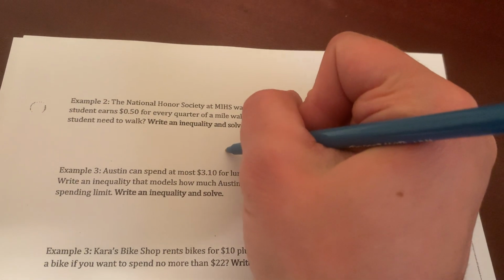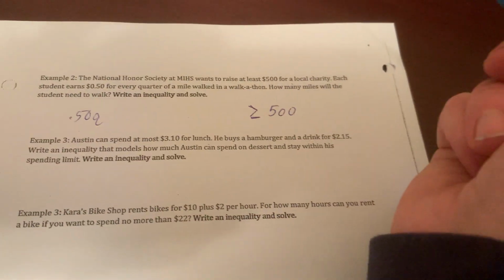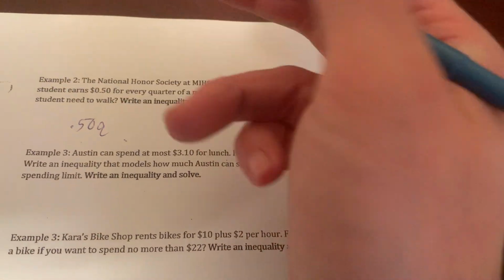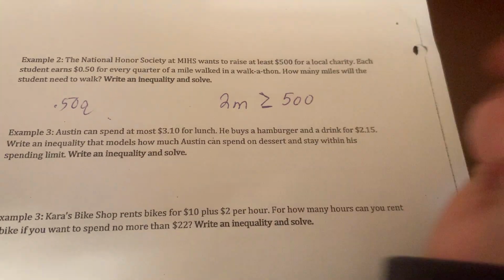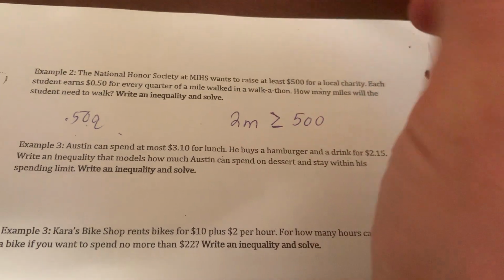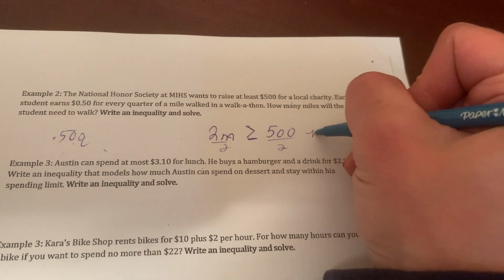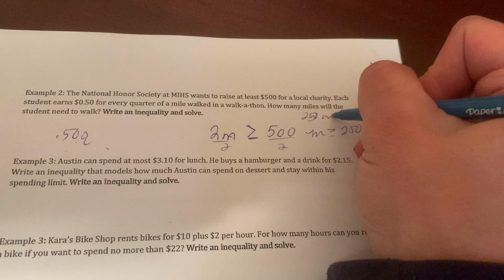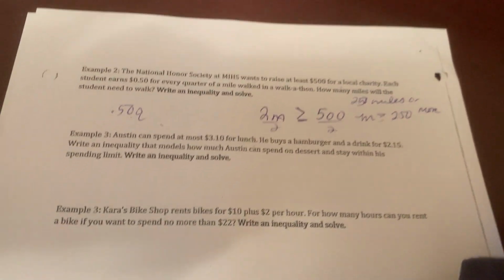Each student earns 50 cents for every quarter of a mile. How many miles will the students need to walk? So if that's a quarter of a mile, $1 would be a half a mile, and $2 would be per mile. So let's just leave it like that. So you have to be aware and say, oh, this is talking about a quarter of a mile, but it's $2 per mile. So when you divide both sides by 2, you'd have to walk 250 miles total or more to get the money you want.